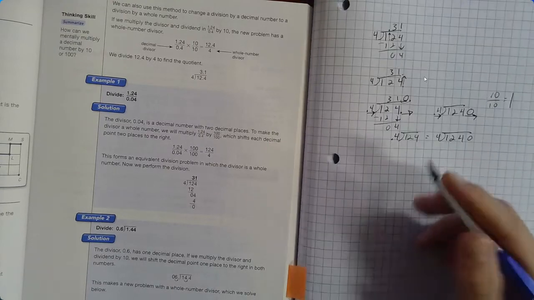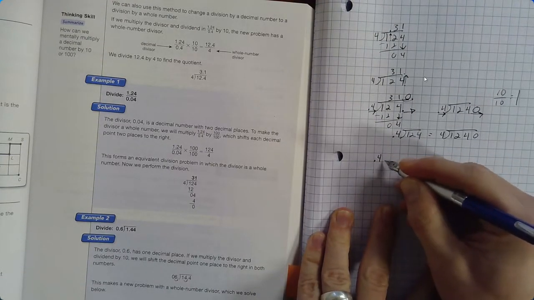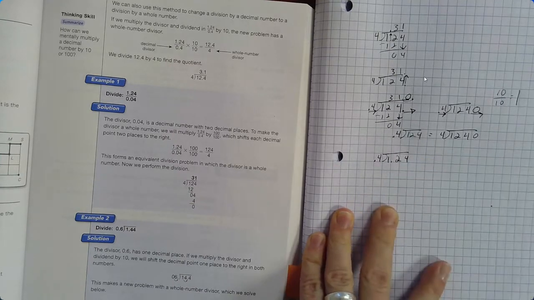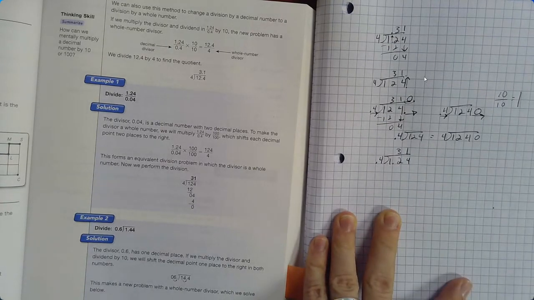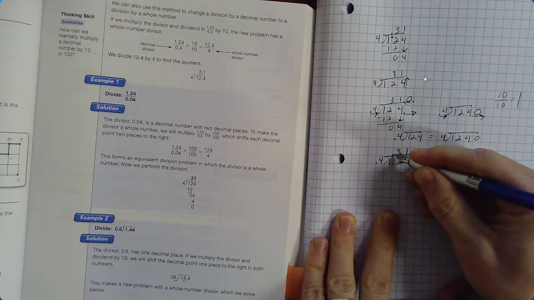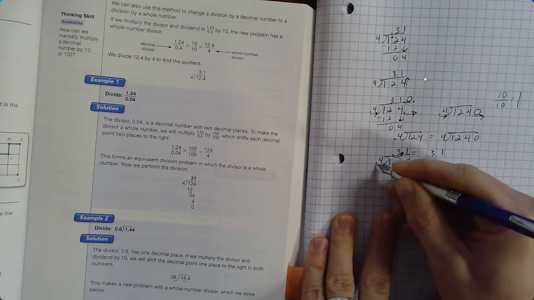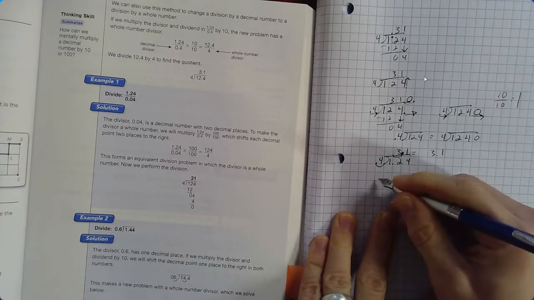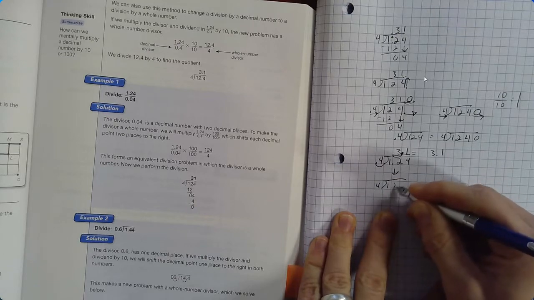So in our actual problem, which was 0.4 divided into 1.24, we can do this as 31, and then take this decimal and move it over 1. So we get our answer is 3.1, right? That 0.4 goes there. Or we could change it ahead of time and do 4 goes into 12.4.